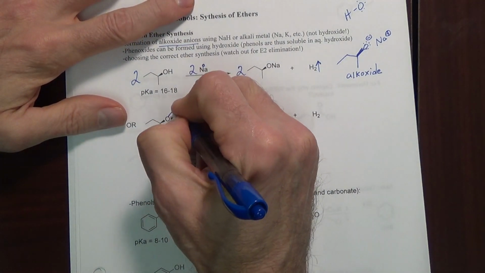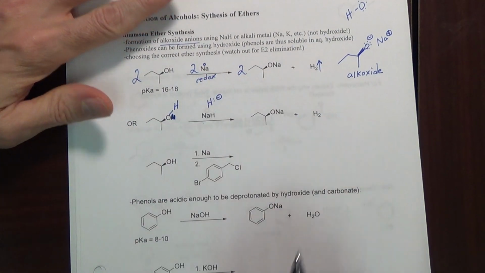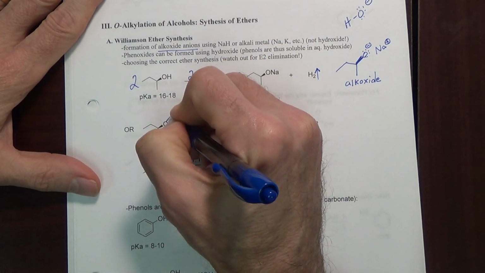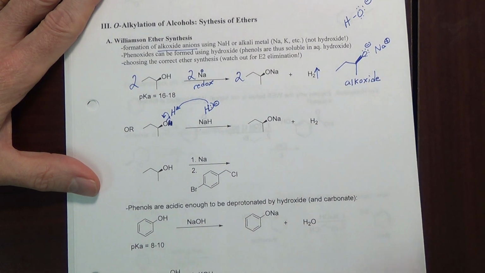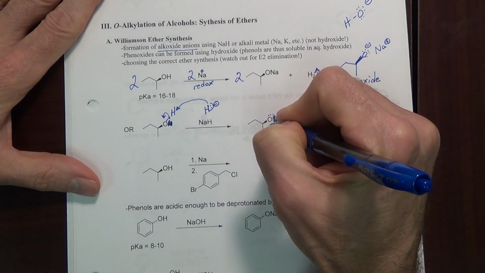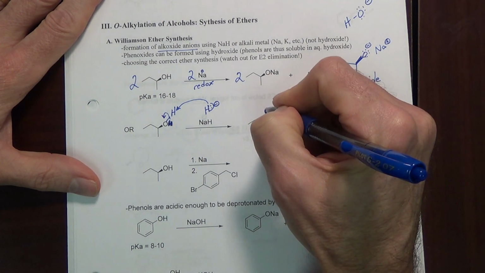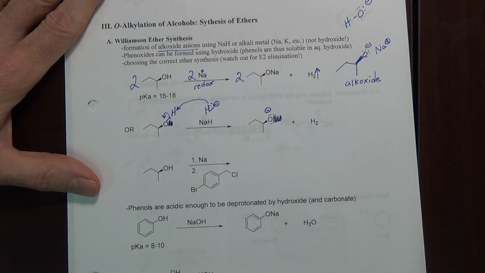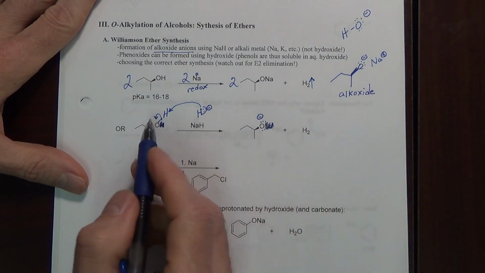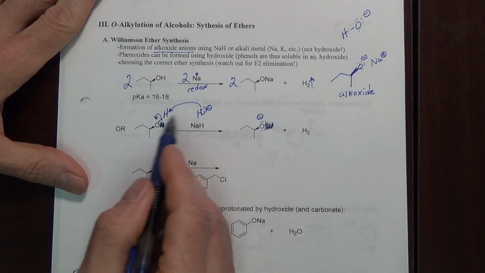This is a standard acid-base reaction. If we show our OH bond out, these electrons take the H, these electrons stay behind. We would then have 3 lone pairs and a minus. And we also form hydrogen gas here.